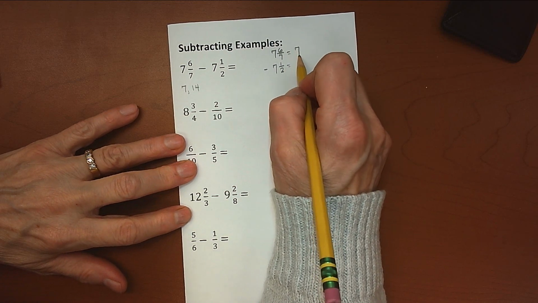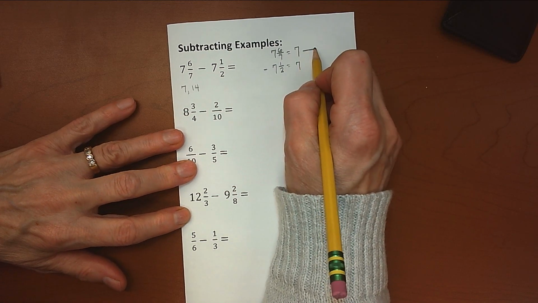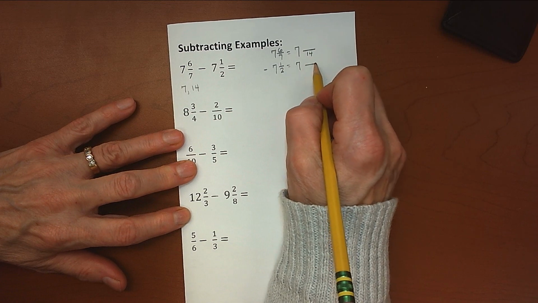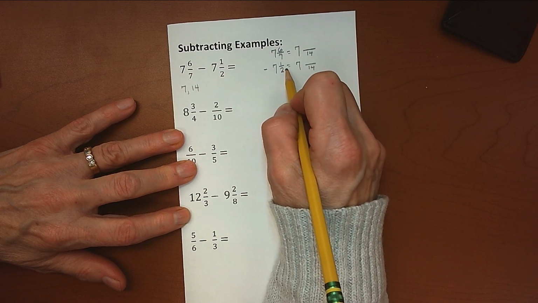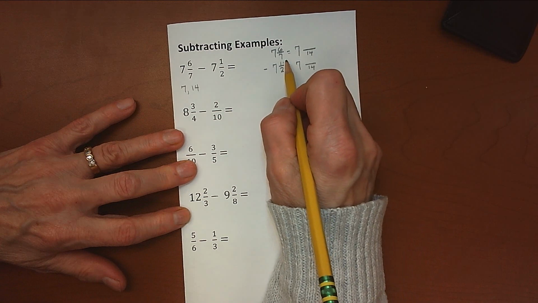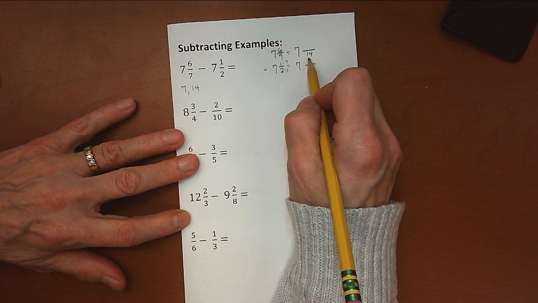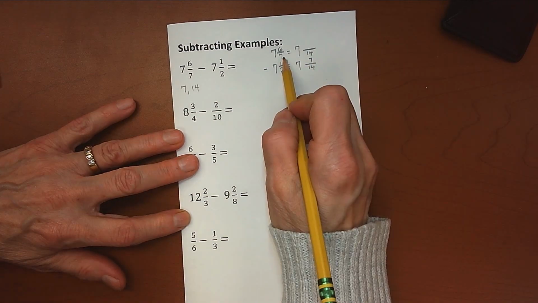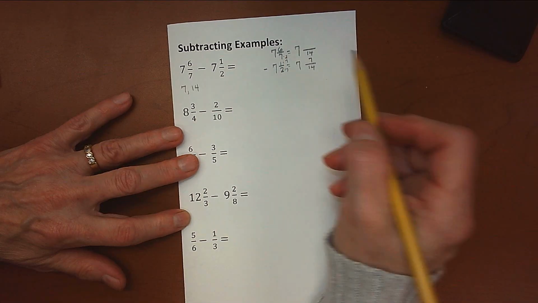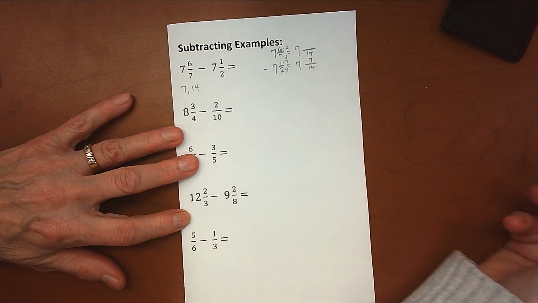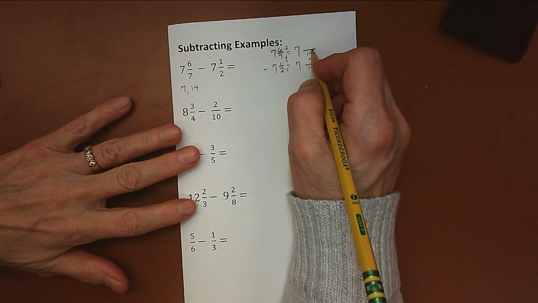Carry our whole numbers over so we don't forget those. Denominators of 14. 2 times 7 gave us 14, so its numerator of 1 times 7 gives us the new numerator of 7. 7 times 2 was 14, so multiply its numerator of 6 times 2 to get 12.